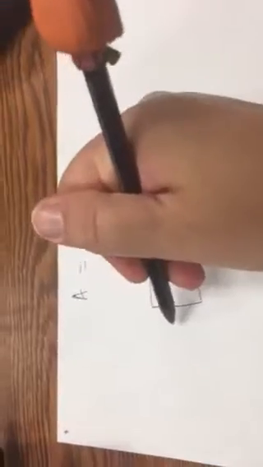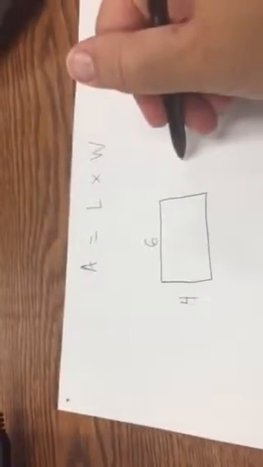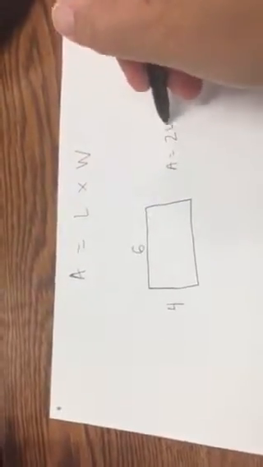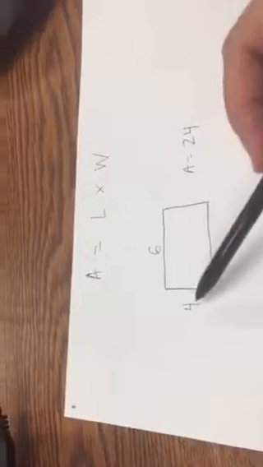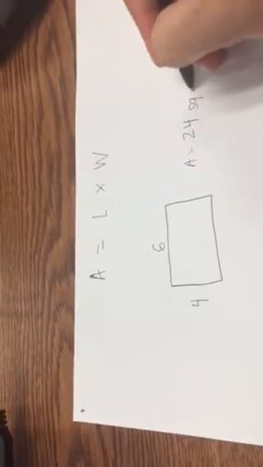So, for example, if you had a rectangle whose width was 4 and whose length was 6, you would know that the area is 24. So I multiplied the length times the width, and then it would be square inches or square feet or whatever, okay?